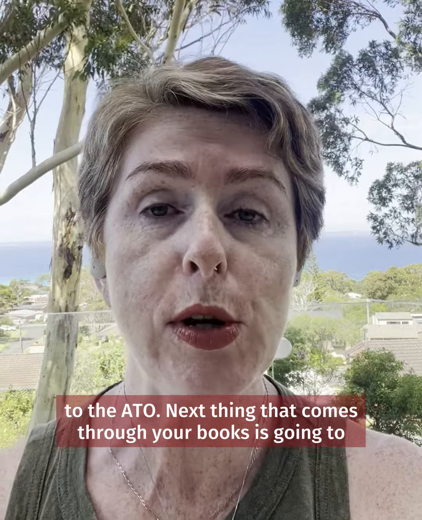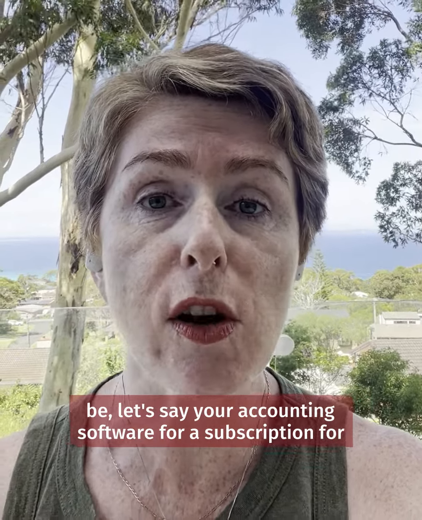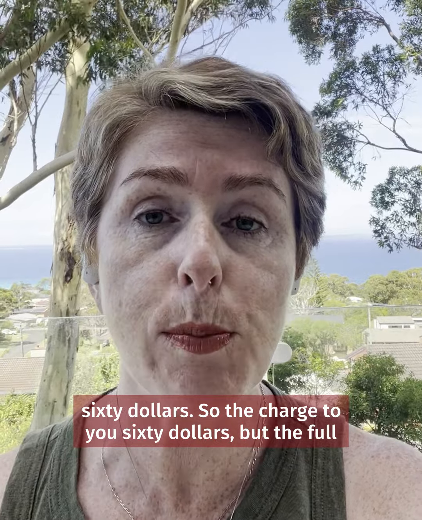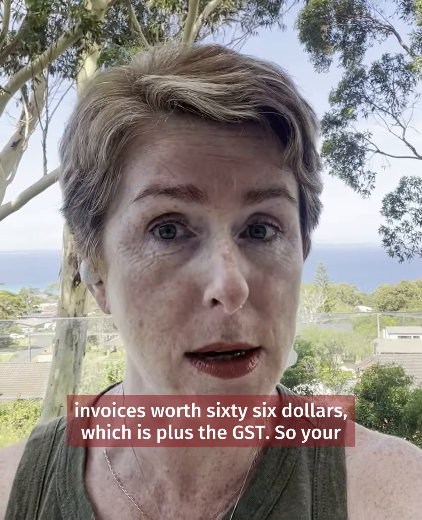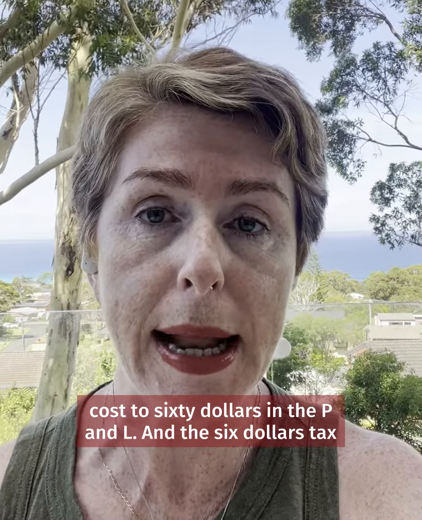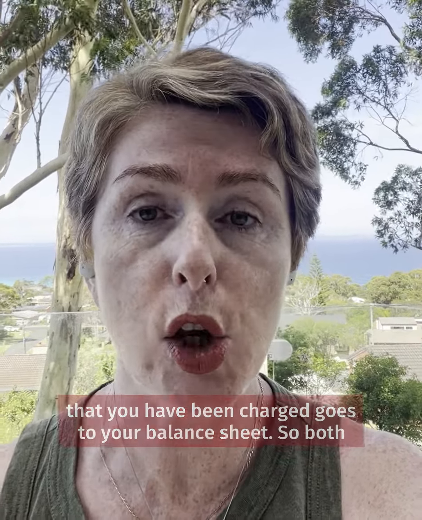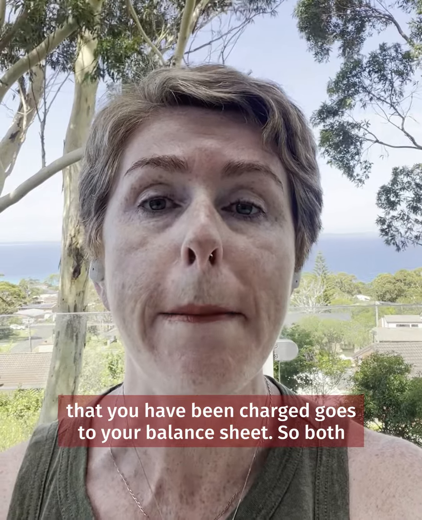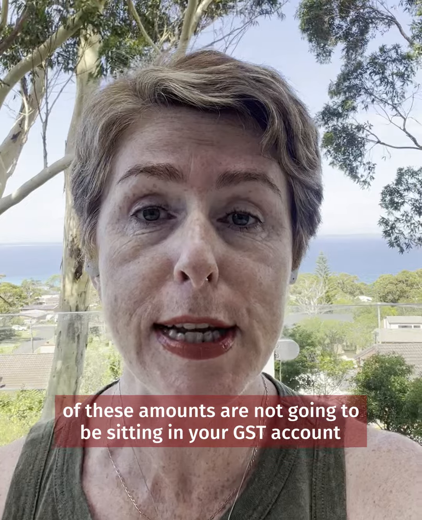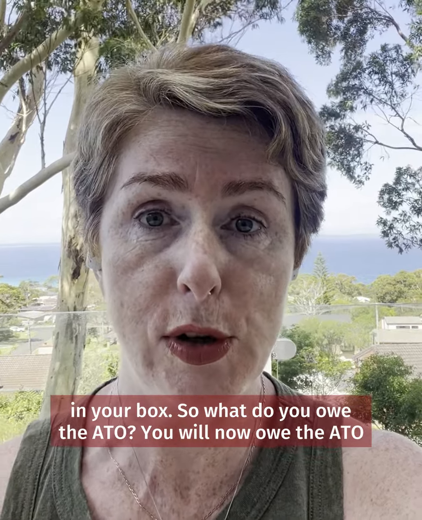Next thing that comes through your books is going to be, let's say, your accounting software subscription for $60. So the charge to you is $60, but the full invoice is for $66, which is plus the GST. So your cost is $60 in the P&L, and the $6 tax that you've been charged goes to your balance sheet. So both of these amounts are now going to be sitting in your GST account in your books.